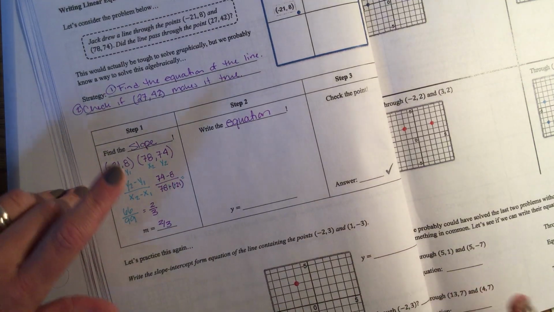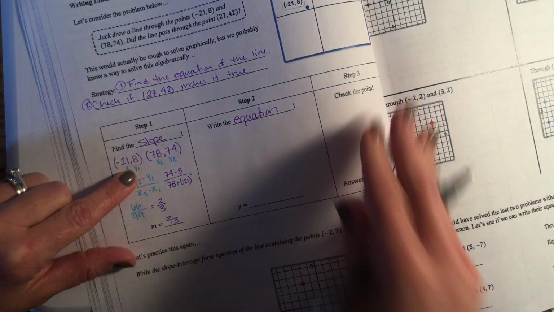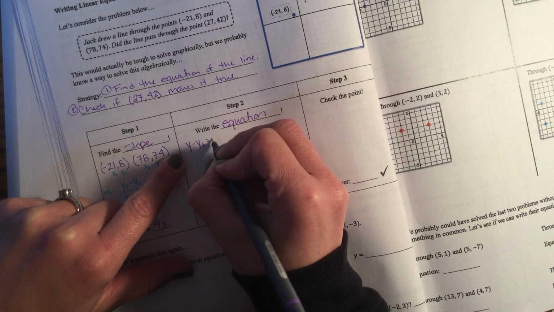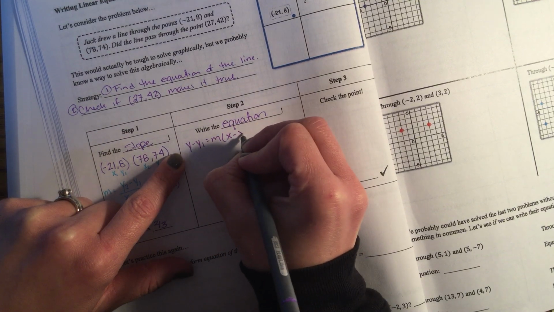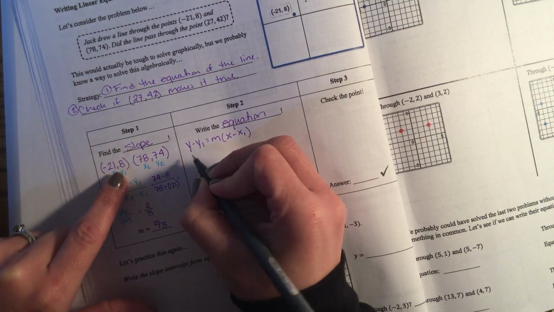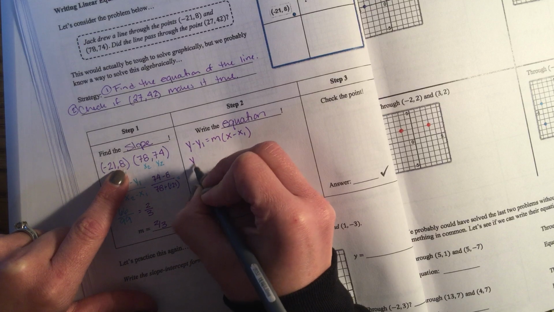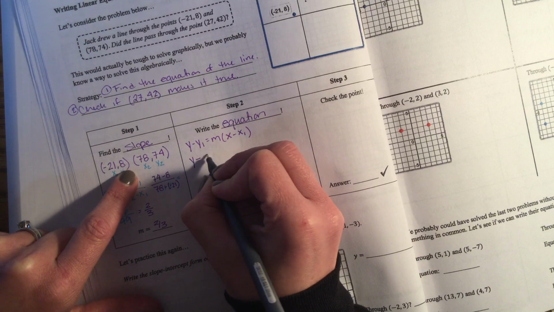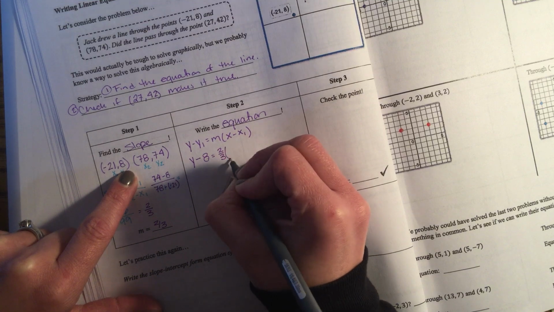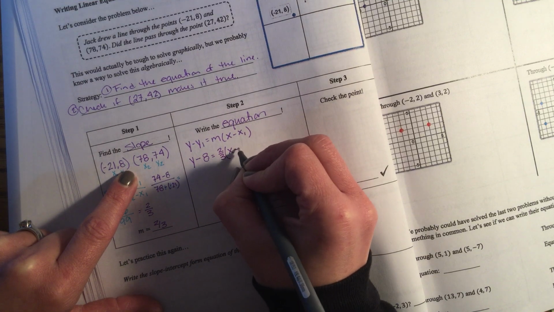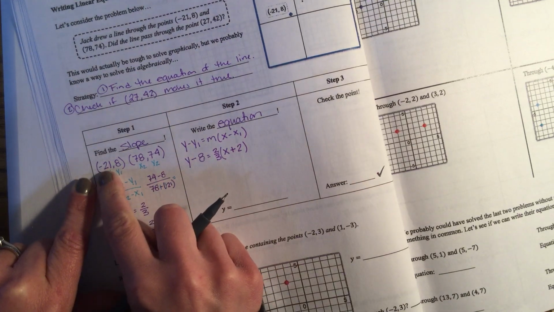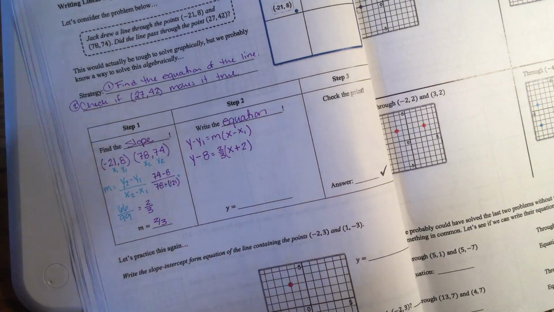I think I kind of like point slope form. So that's where we have y minus y1 equals m times x minus x1. It doesn't matter which pair you use. This would be y minus 8 equals my slope of 2/3 times x, and it turns out to be plus 21 because minus a negative turns into a plus.